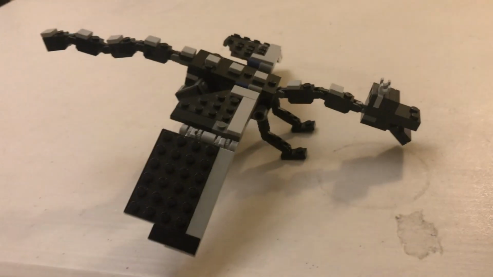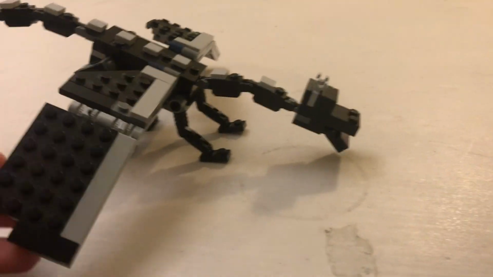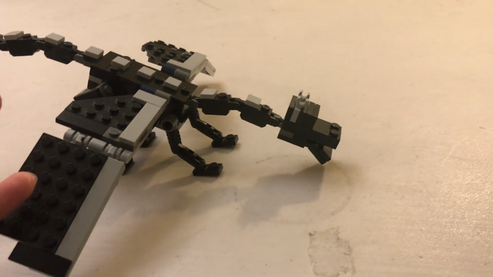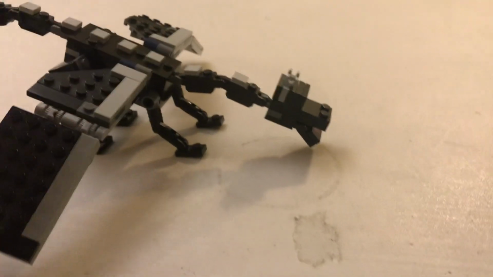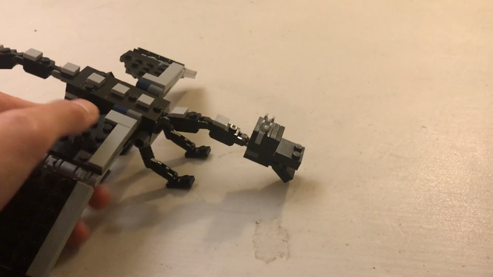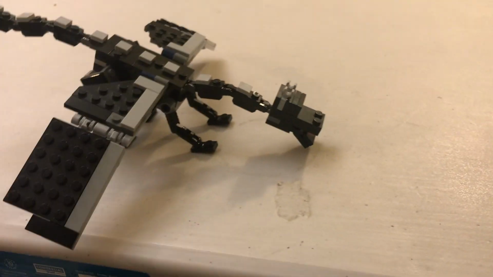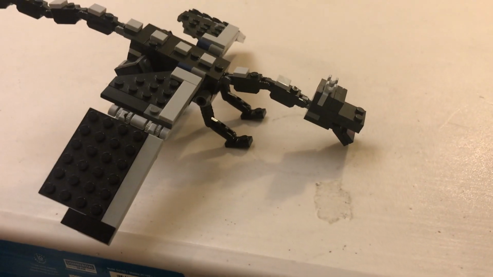So, my plan for this is obviously to flap its wings, but I also wanted to have an interaction with a player or a minifigure, right? So I wanted it to dive down and attack the minifigure essentially. The minifigure will have to move away to dodge that attack, and then it'll repeat over and over again while it actually flies and flaps its wings.